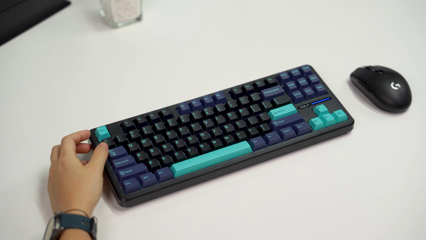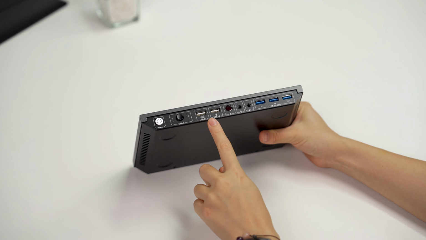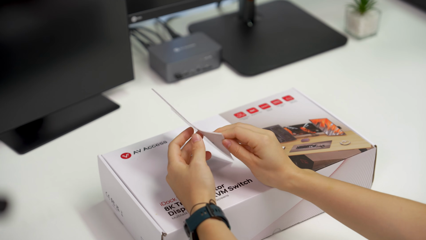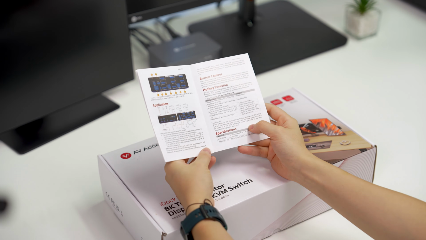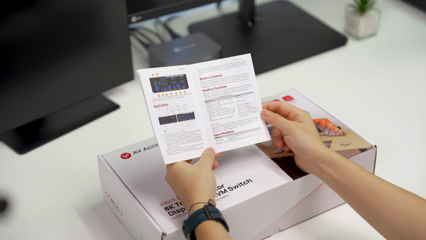If your hotkey switching is not working, check if you have connected it to the USB 1.1 port. It is designed for the hotkey switching to function. Or look up the manual and see if you accidentally reset it or turned it off. Try to follow the guide and make it work again.